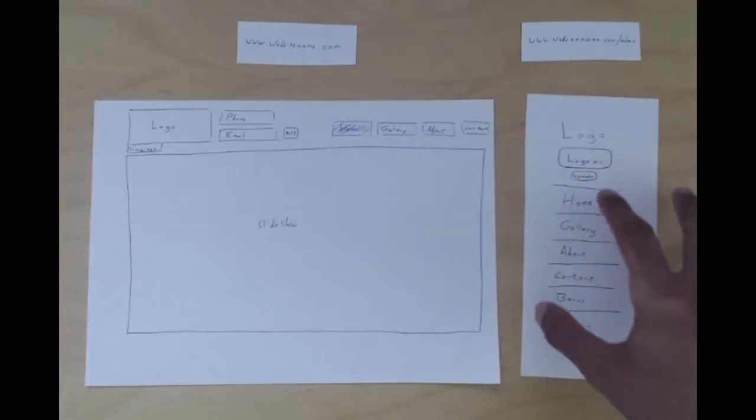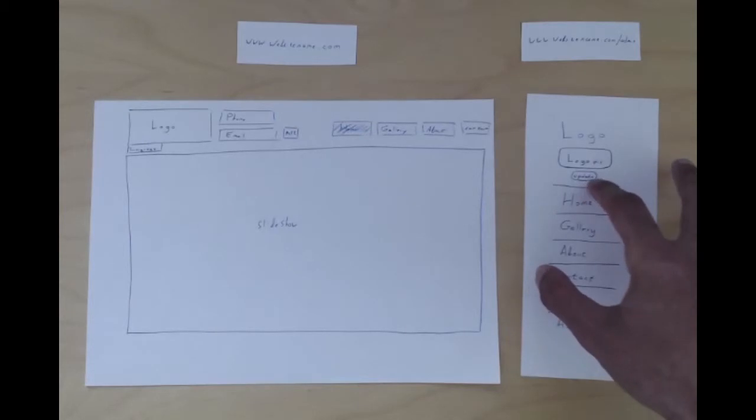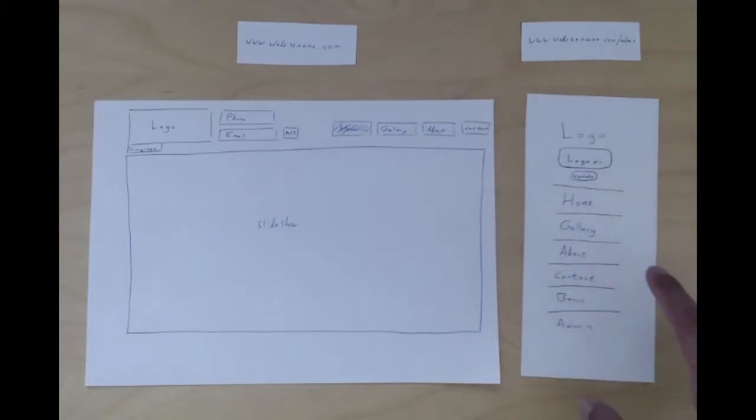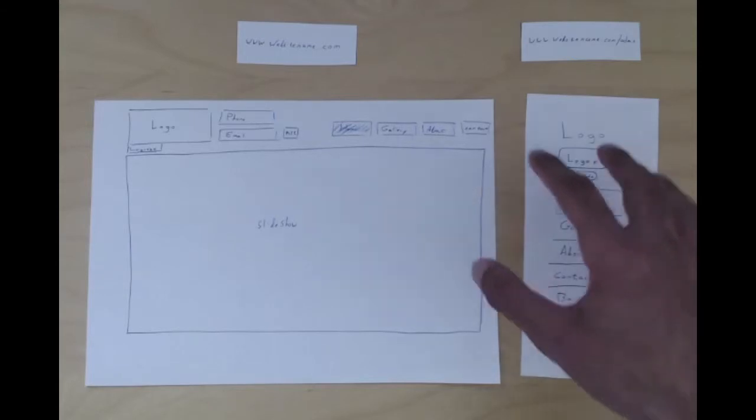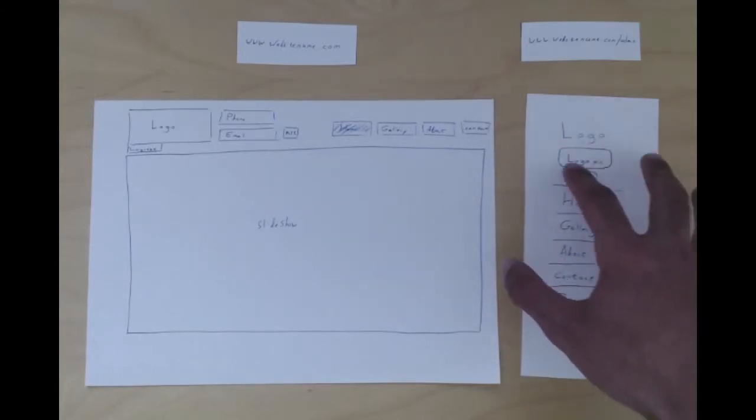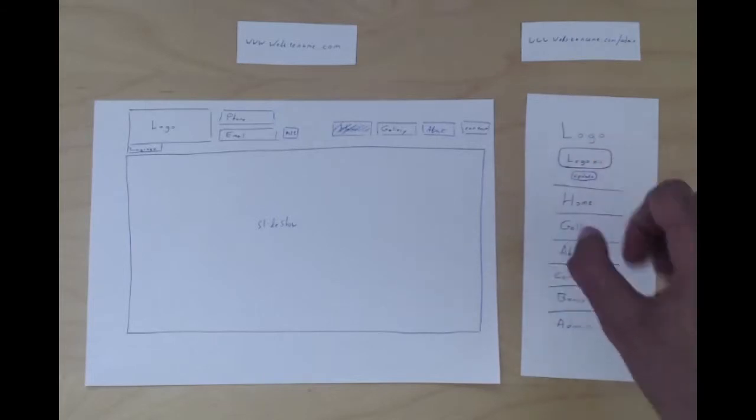Each section has its own update button, and the update button is only in charge of updating the section that it is located in.